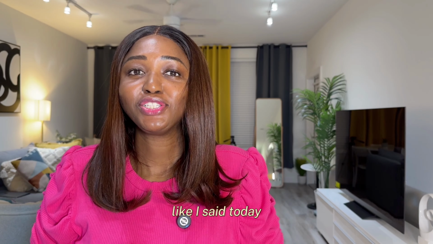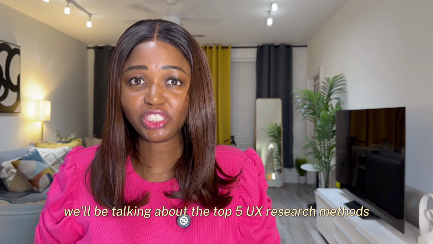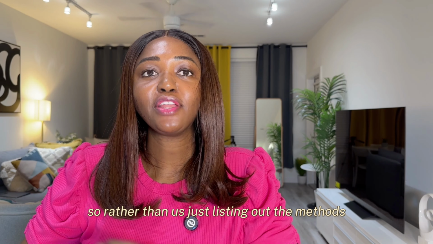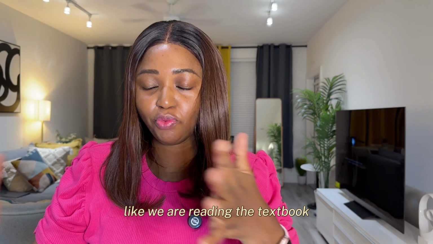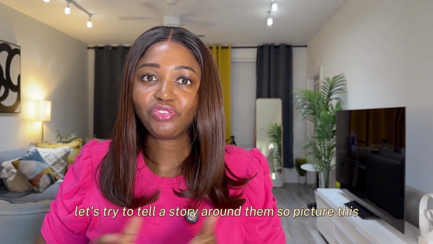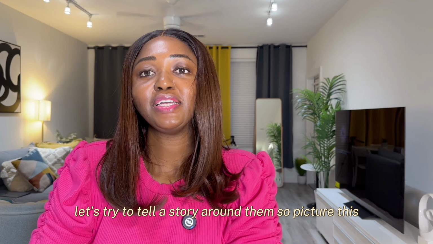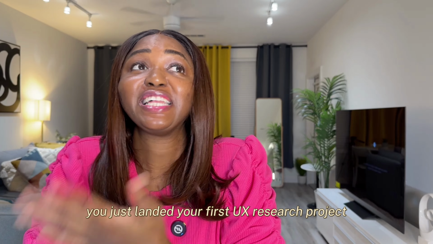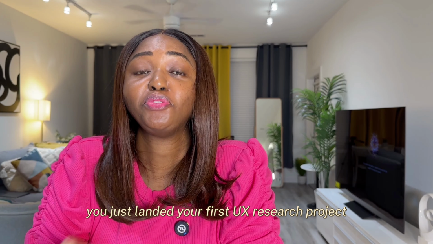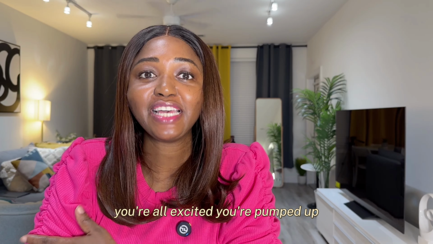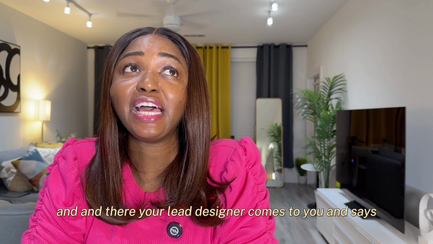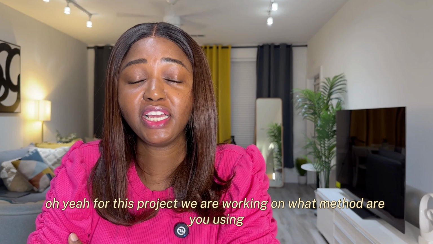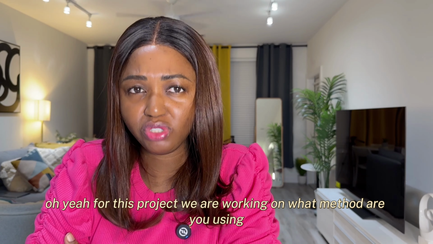Like I said, today we'll be talking about the top 5 UX research methods that I think every beginner should know. So rather than us just listing out the methods like we were reading the textbook, let's try to tell a story around them. So picture this. Let's say you just landed your first UX research project, you're all excited, you're pumped up, and then your lead designer comes to you and says, oh yeah, for this project we're working on, what method are you using?